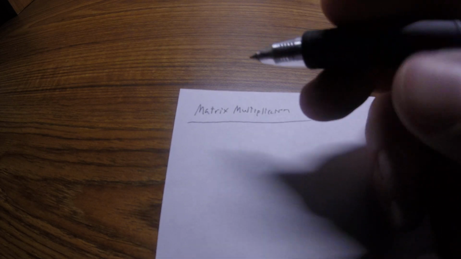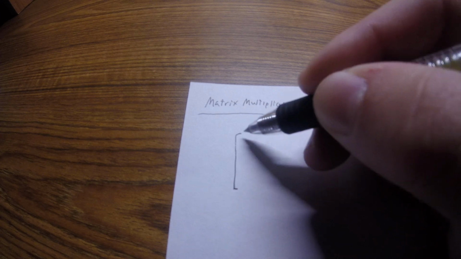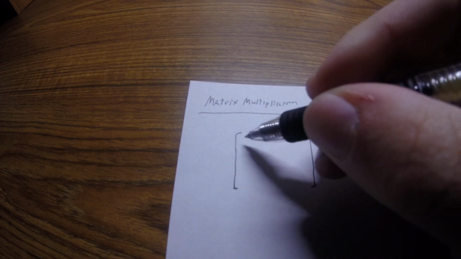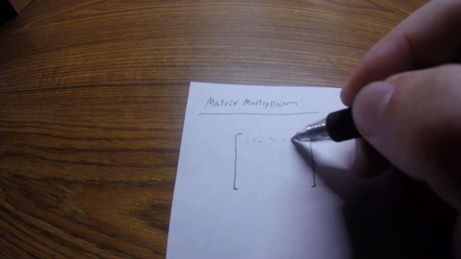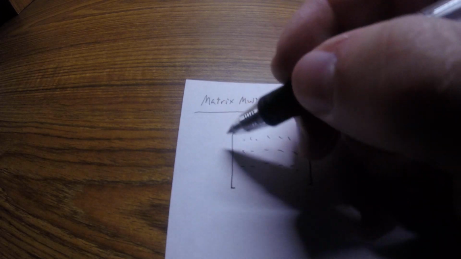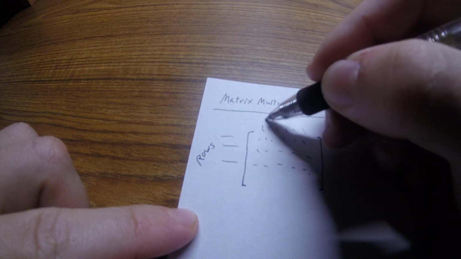But first let's start off with some basics of matrices, because that is important so we have a baseline of what we're talking about. So this is our matrix right here. It's a bracket with just a bunch of numbers filled in. Okay, so these are our rows. These are rows, and then these are columns.